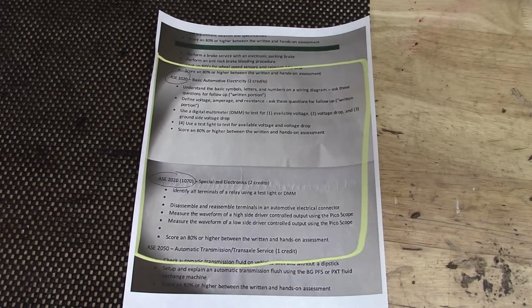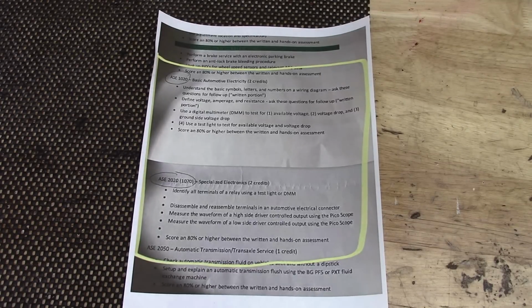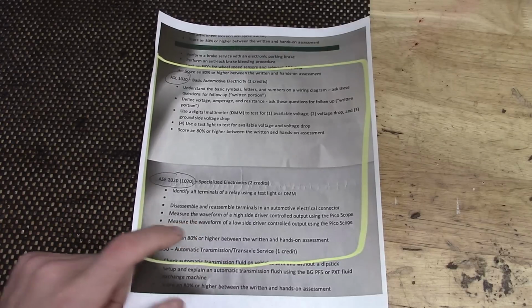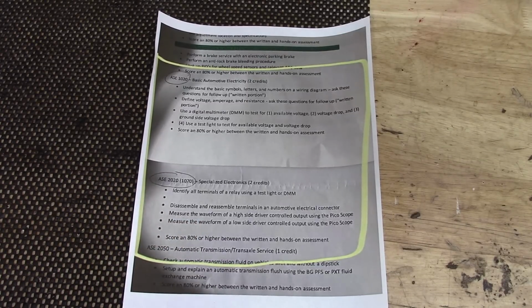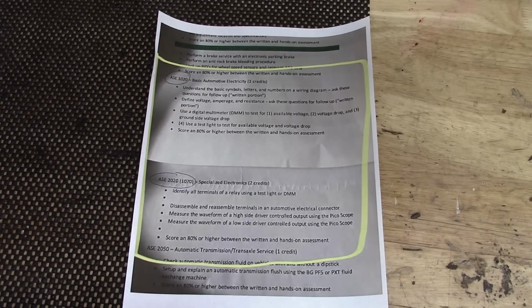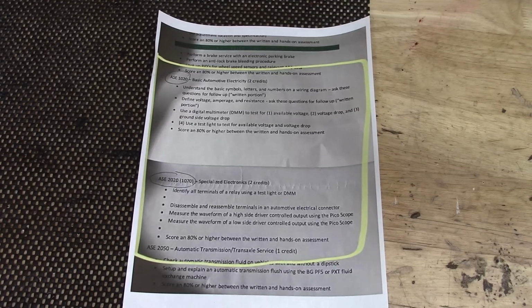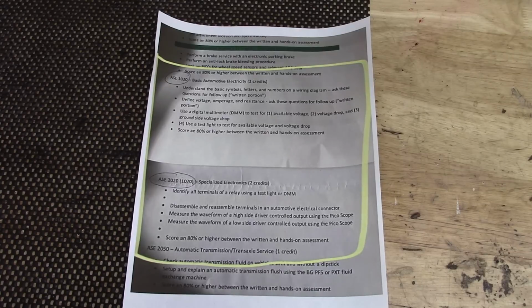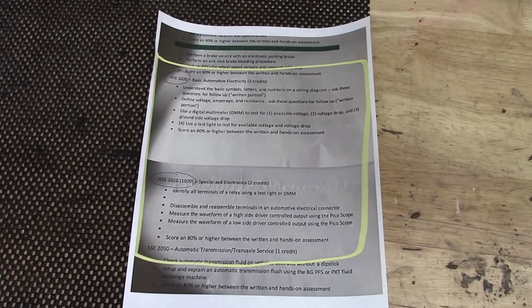So we may have to look at a wire diagram to try to find a high side driver. I'm trying to think what would be high side controlled. Yeah, the high side driver controlled output. That means we can't do something like just turn the ignition switch on or the lights on. Even lights are usually ground side controlled. But with the controlled output, we're looking for something that is pulse width modulated by a computer, and those generally are low side controlled. So we'll have to look into that. And that's all we've got to do.